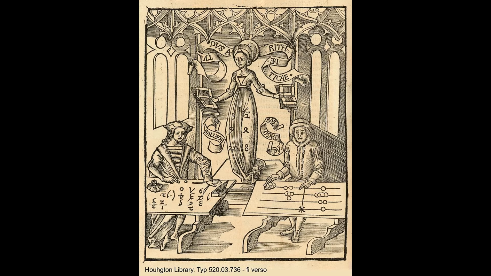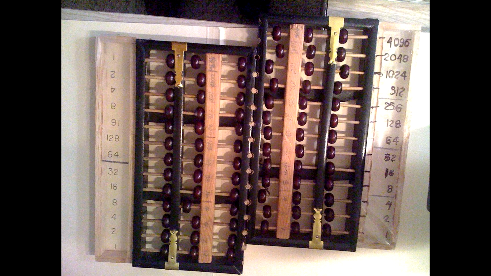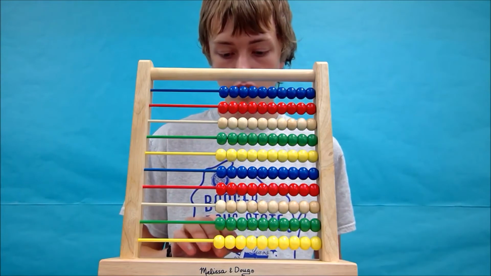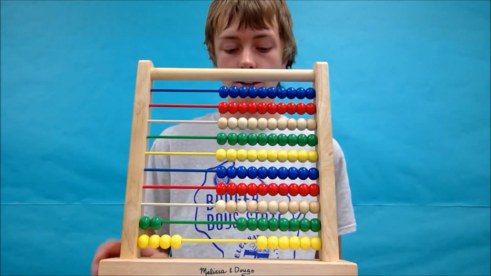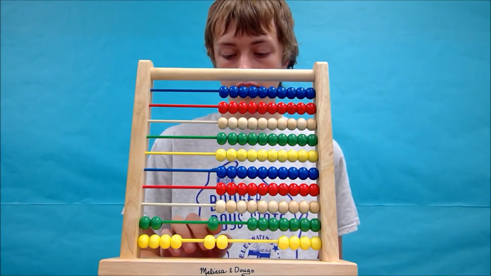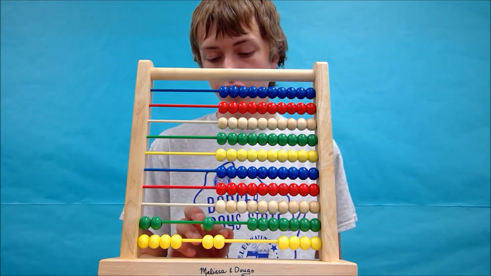Abacuses were and still are a practical calculating tool from the ancient world, particularly before the introduction of positional notation. Abacuses are still commonly used today by some merchants and traders, especially in some parts of Eastern Europe, Russia, China and Africa. They are also often used to teach arithmetic to children. Some people who are unable to use a calculator due to visual impairment may also use an abacus.